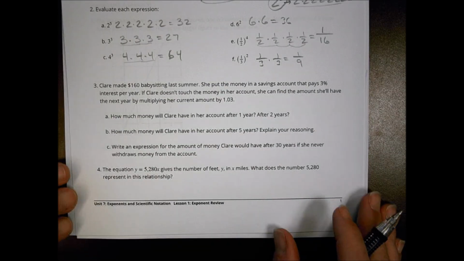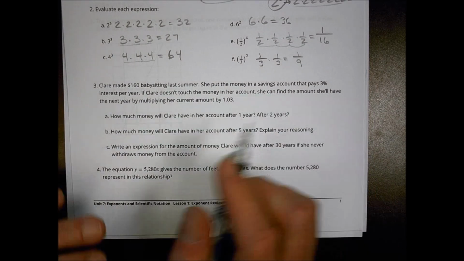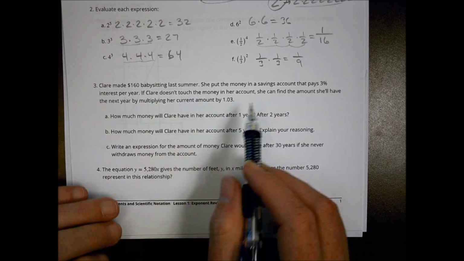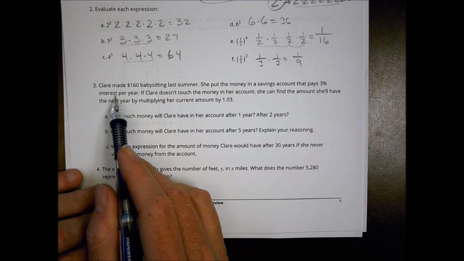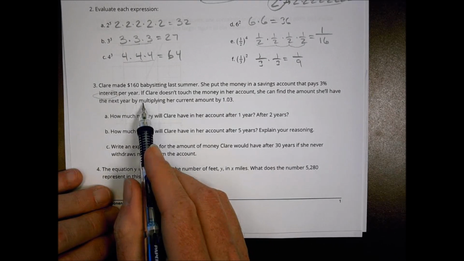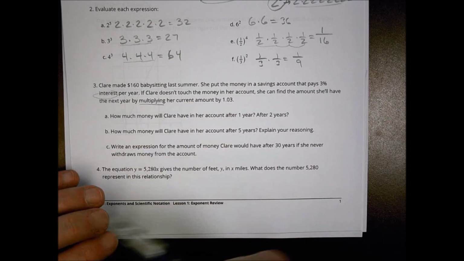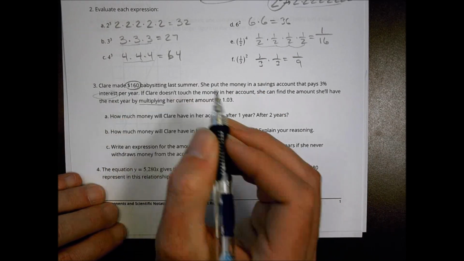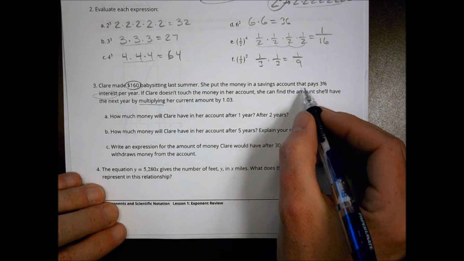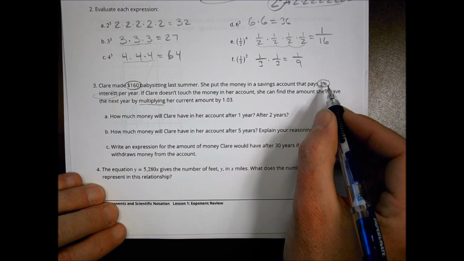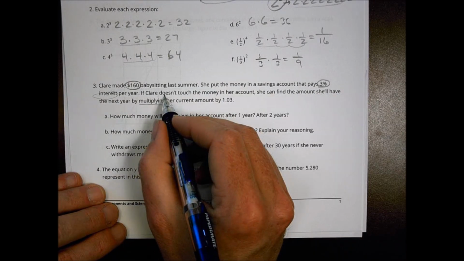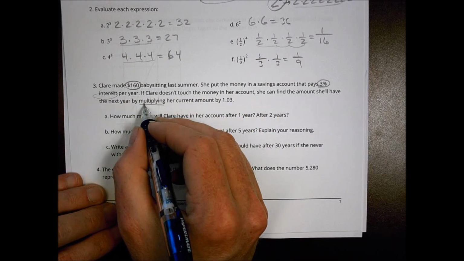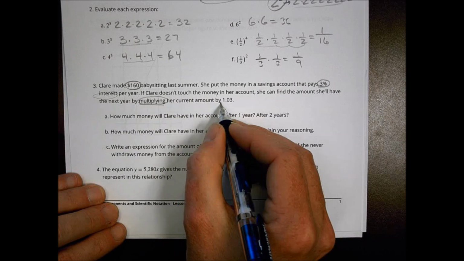Number 3. All right, here's a problem now where we're going to be blending together what we've talked about before by finding some interest, but also thinking about that we're multiplying something repeated times. So it says Claire made $160 babysitting last summer. She put the money in a savings account that pays 3% interest per year. If she doesn't touch the money in her account, she can find the amount she'll have next year by multiplying her current amount by 1.03.